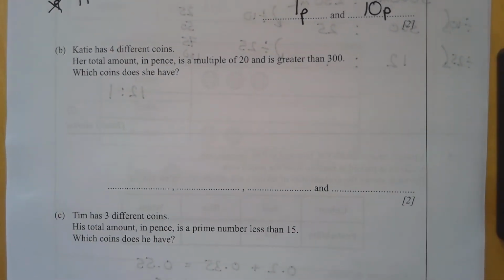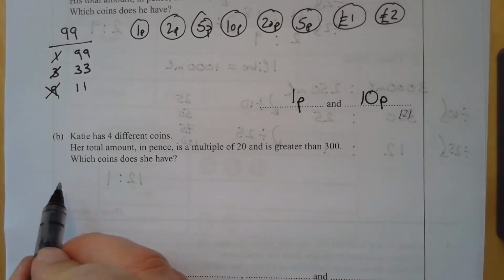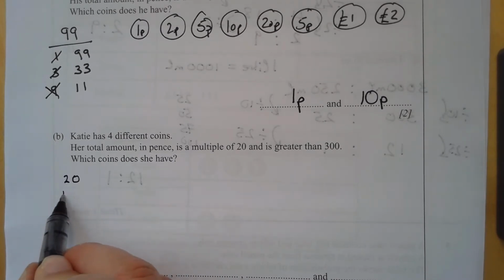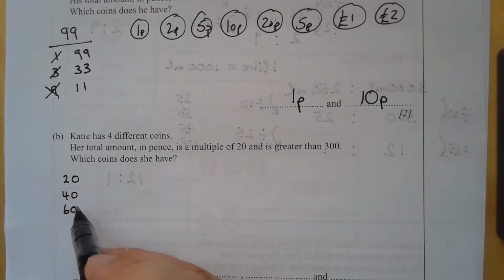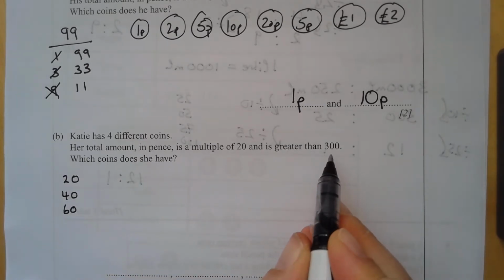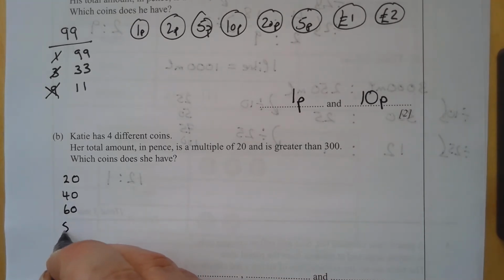Katie has 4 different coins. Her total in pence is a multiple of 20. So what we're talking about in multiples, it's going to be 20 or 40 or 60, but it has to be greater than 300. So there's no point just carrying on counting here. Is 100 a multiple of 20? Let's just carry on counting here for a minute. 80, 100.